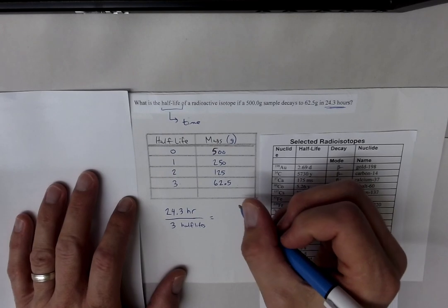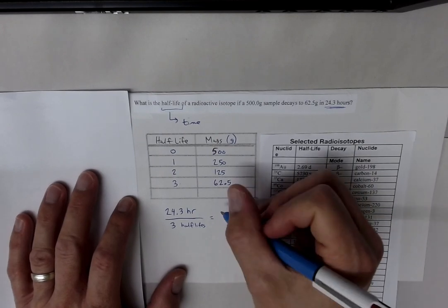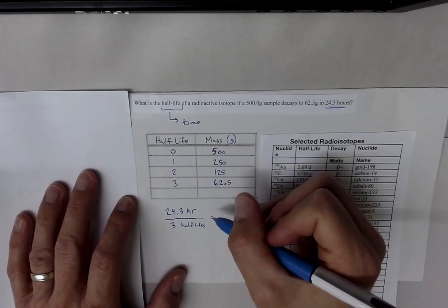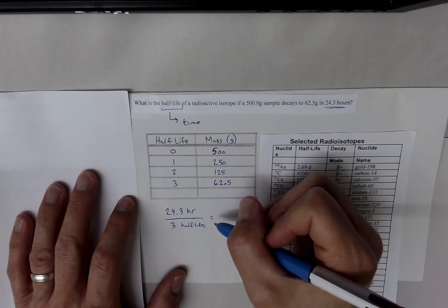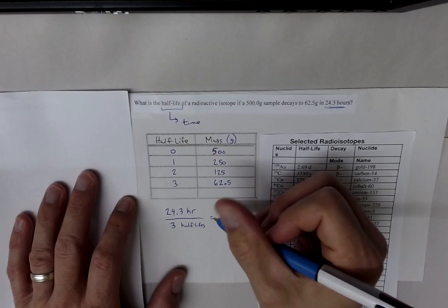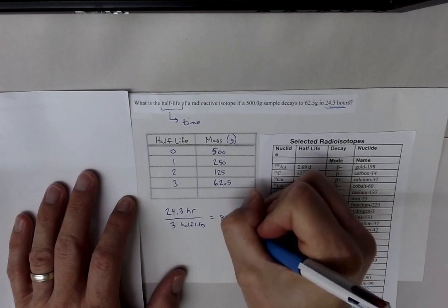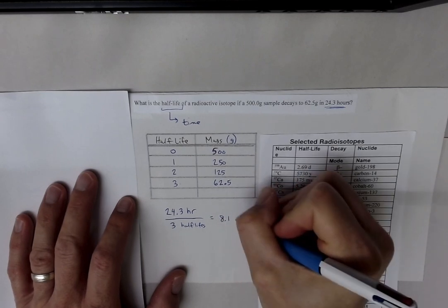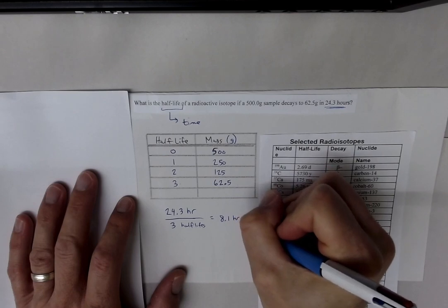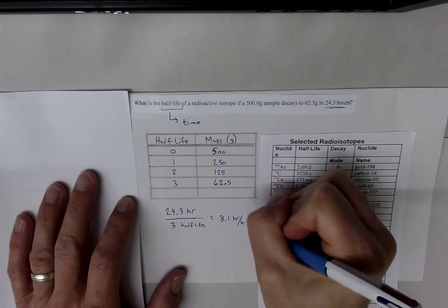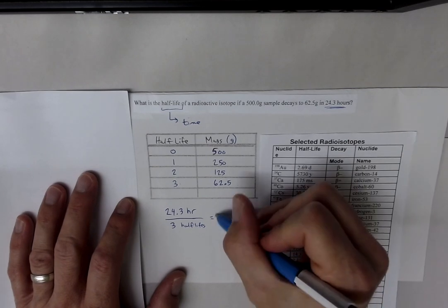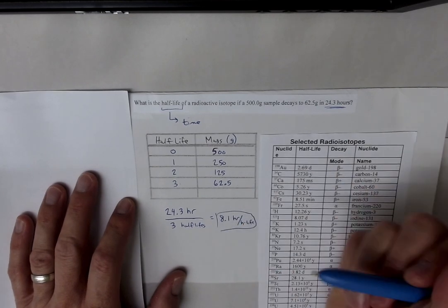So what is that? And I don't have my calculator with me, so it's a little bit more than 8, so it's 8.1 hours per half-life. I'm just going to say H life, okay? And that is the answer.